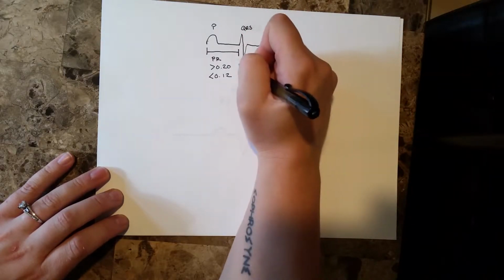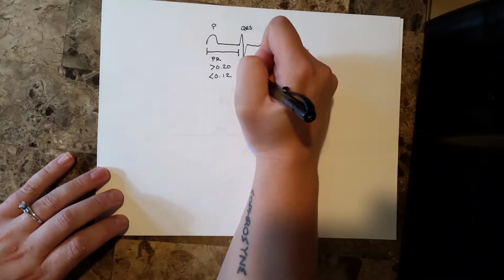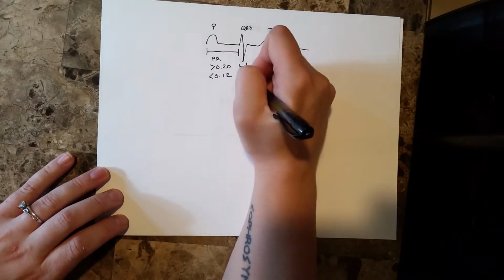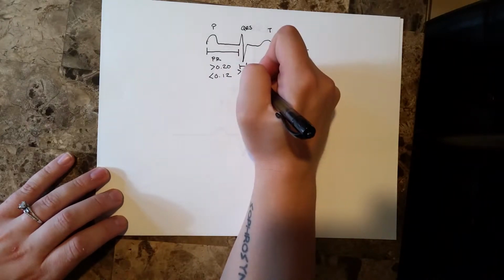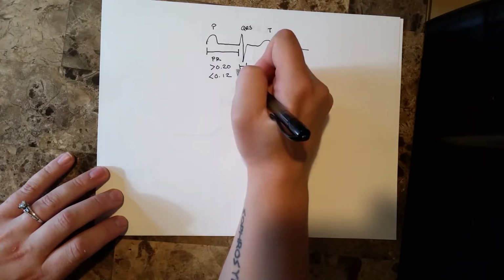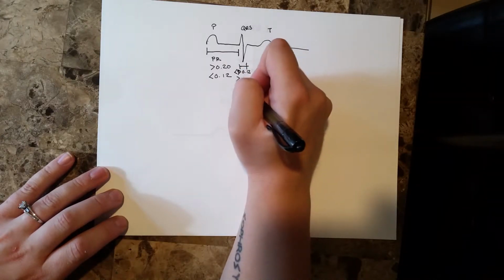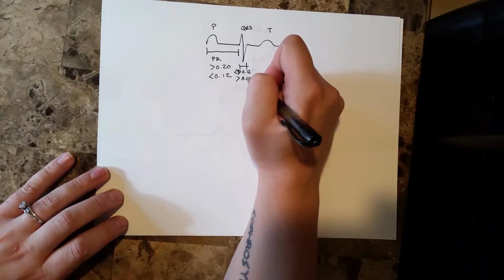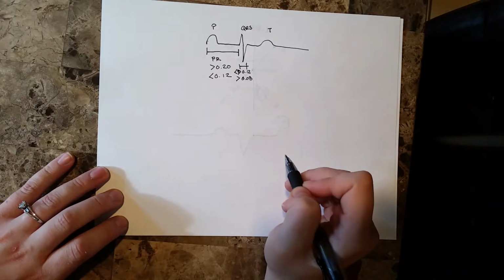Second is the QRS. That is going to be less than 0.12. I'm sorry, I wrote that wrong. Less than 0.12, but greater than 0.08.